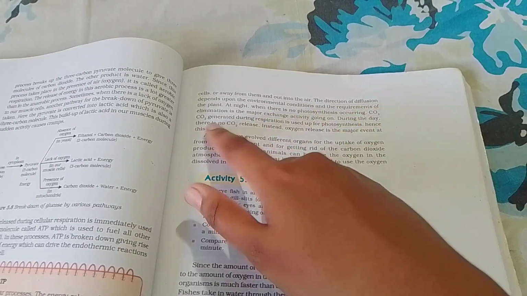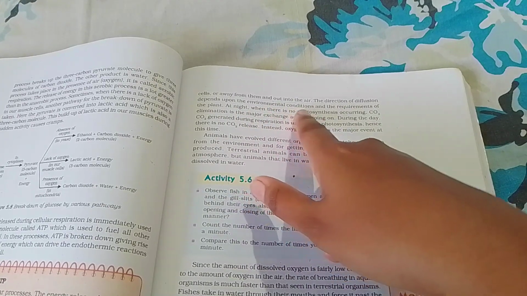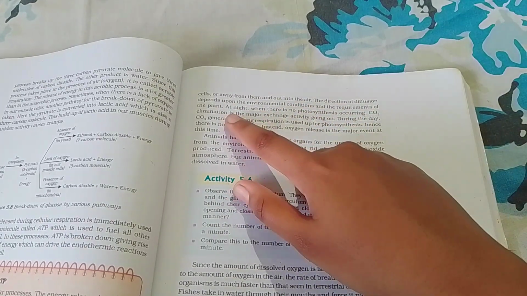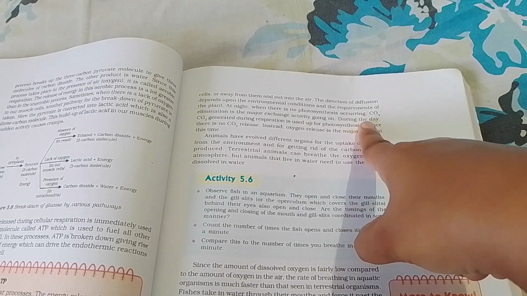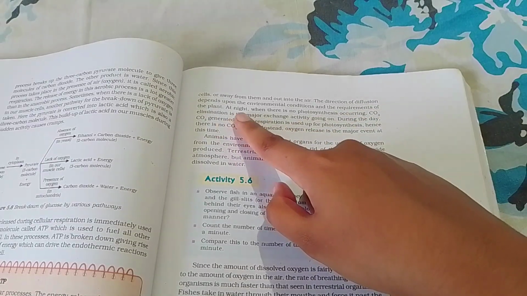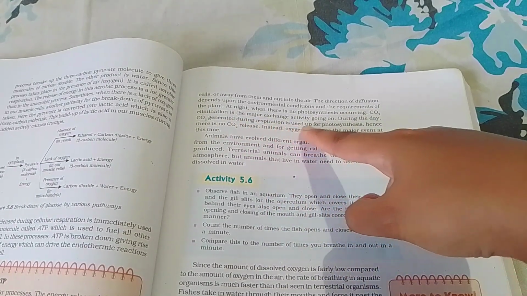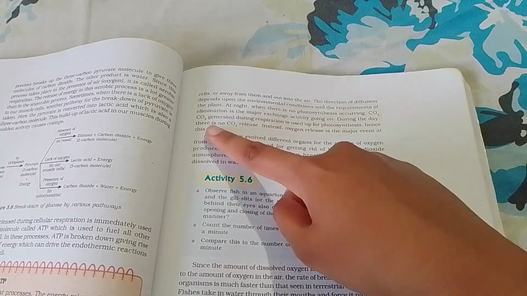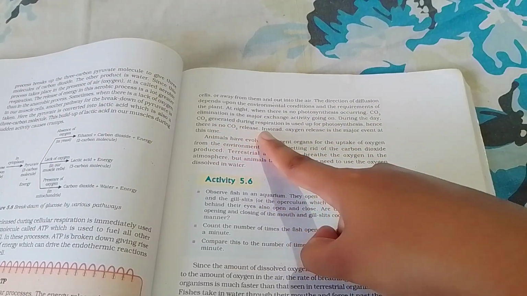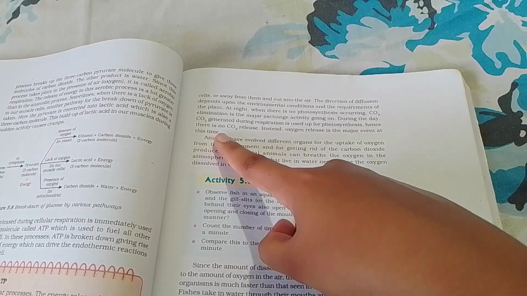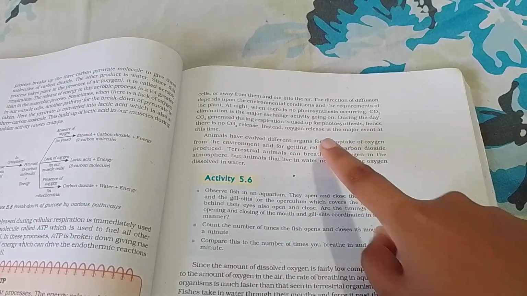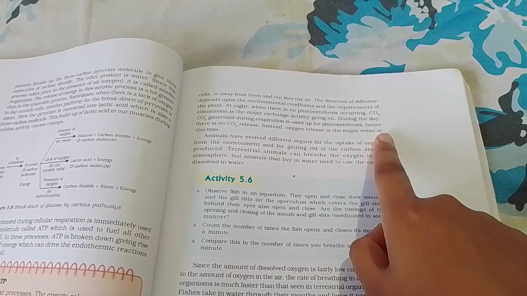The direction of diffusion depends upon the environmental conditions and the requirements of the plant. At night, when there is no photosynthesis occurring, CO2 elimination is the major exchange activity going on. During the day, CO2 generated during respiration is used up for photosynthesis. Hence, there is no CO2 release. Instead, oxygen release is the major event at this time.